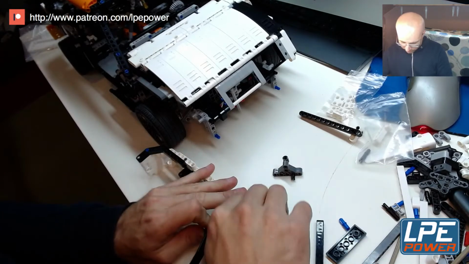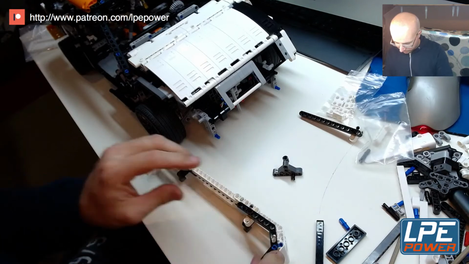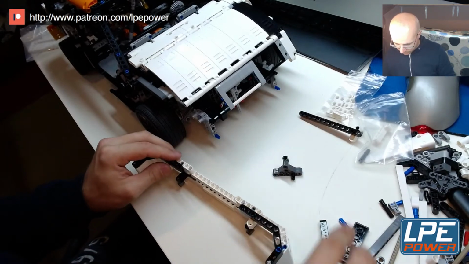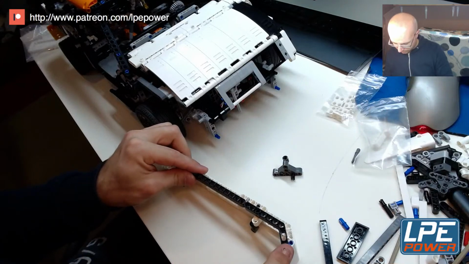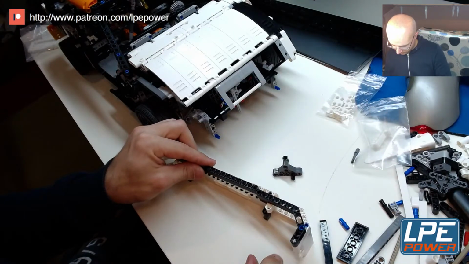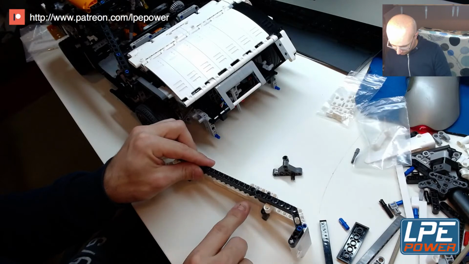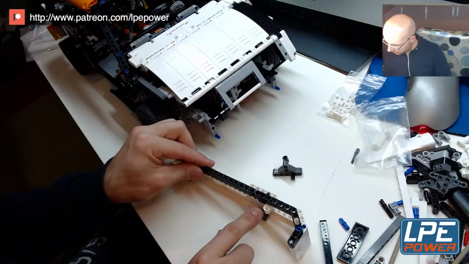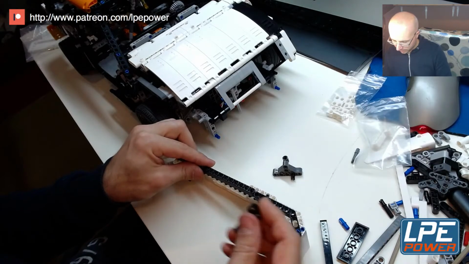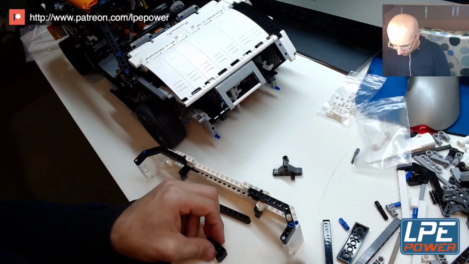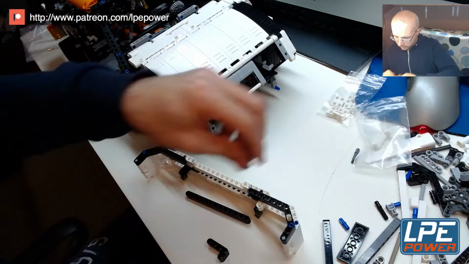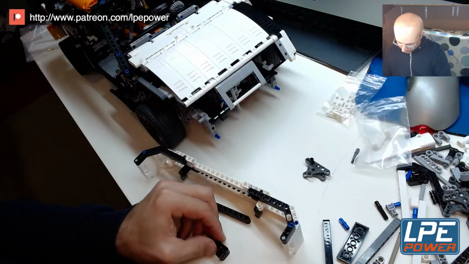I'm probably skimping on too much of material here, but yeah, whatever. So now we can mount this, and while we are mounting it, we're gonna mount it here with an L-shaped piece, so we get everything.